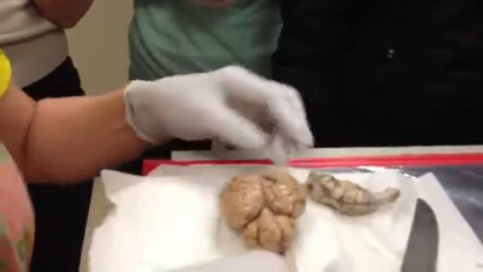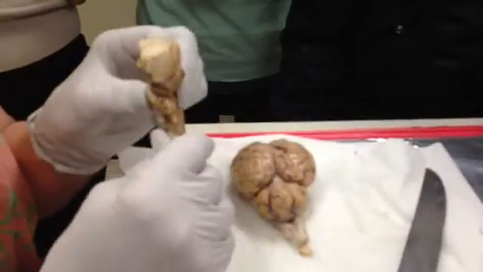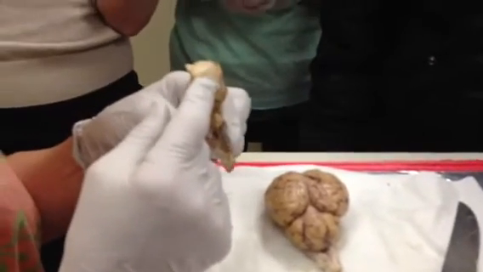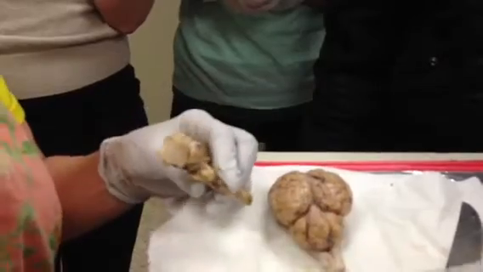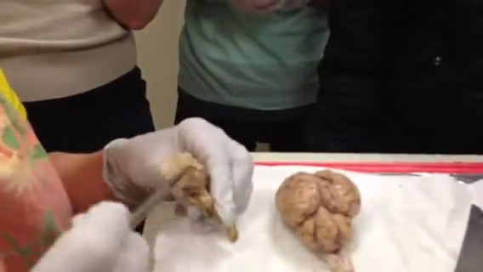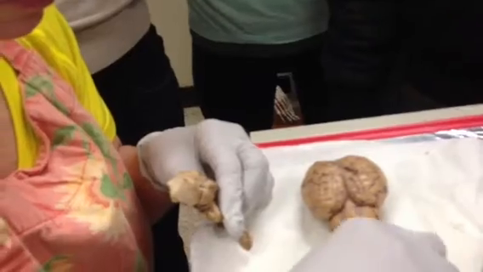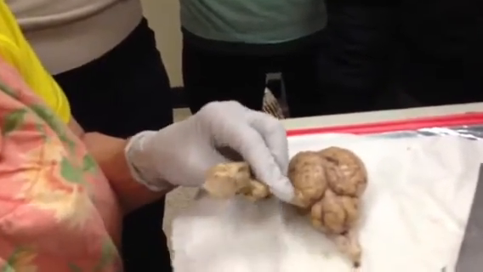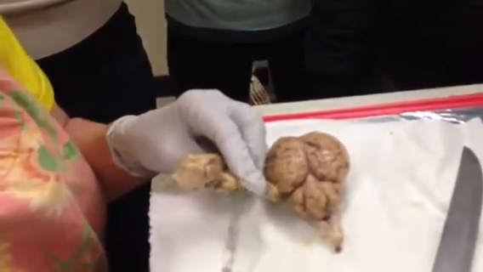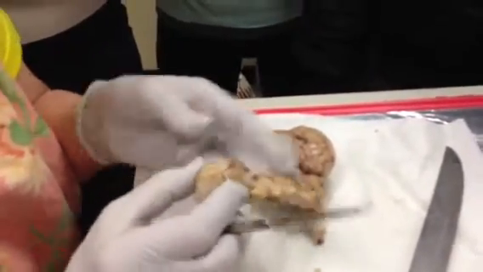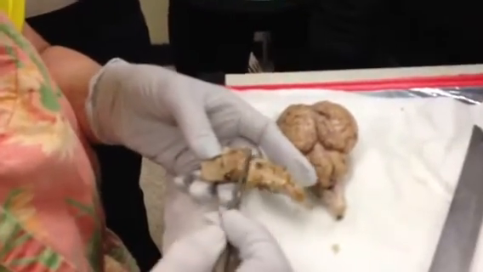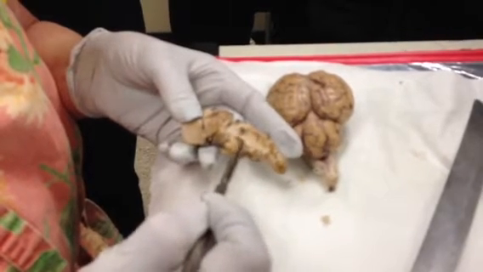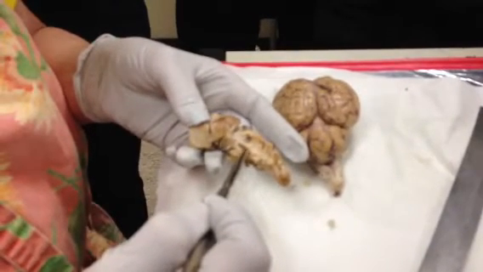Okay. Now the next thing I'm going to do is I'm going to make something that looks like this. This is the cut surface of the thalamus. Right here would have been your pineal body. Would have been. Operative word. Okay. Here's our superior colliculus. There's our inferior. This is our cerebellar peduncle.